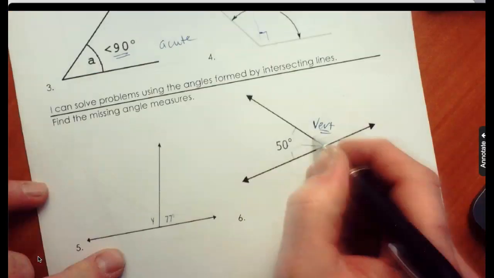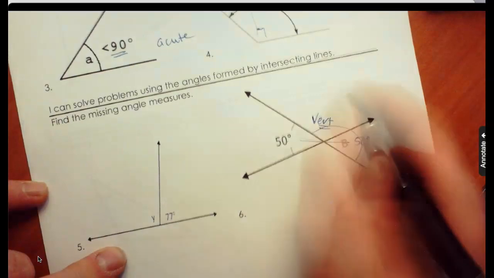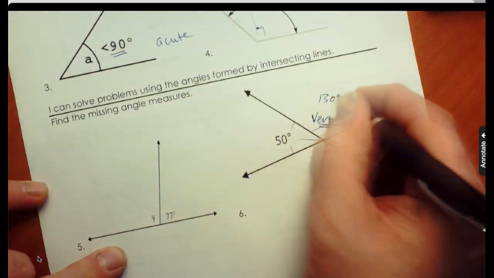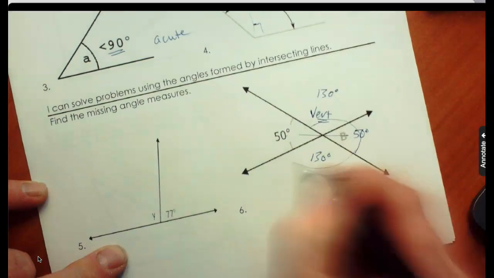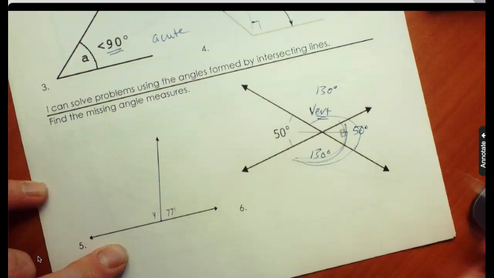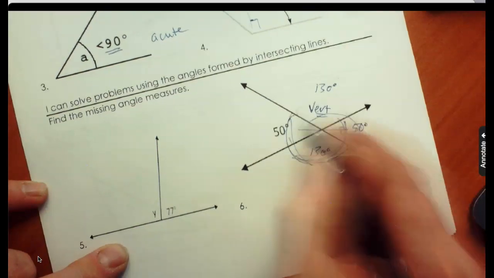This here is going to be 180 degrees because it's a straight line. So if this is 50 degrees, this is 130 degrees. And of course, this is 130 degrees. So notice that this here is 180 degrees too. It's 50 plus 130. Here's another 180. Here's another 180.